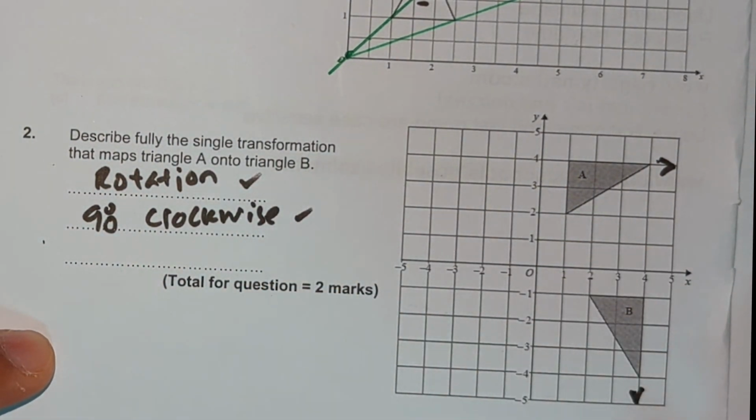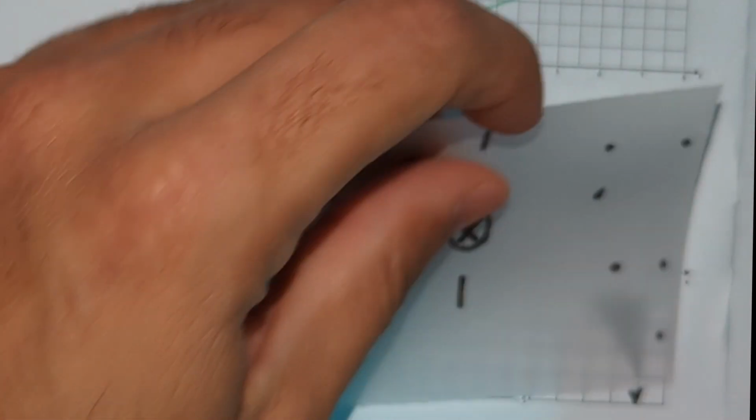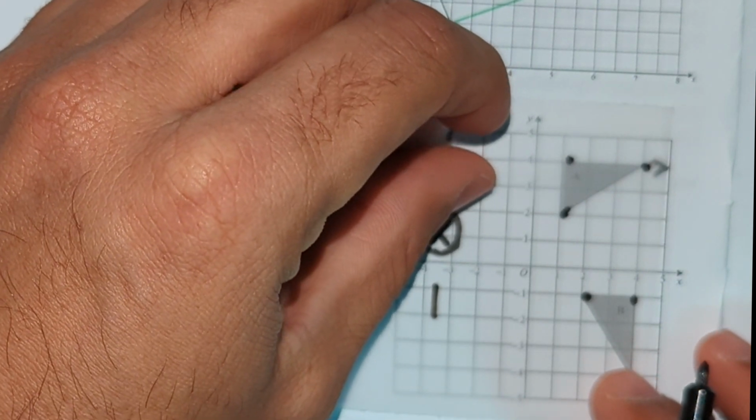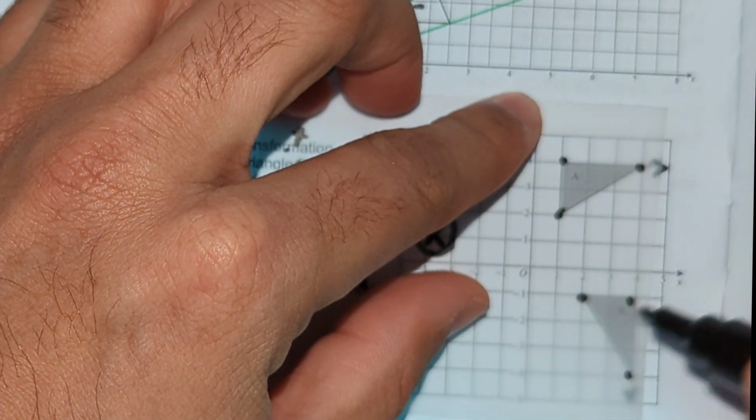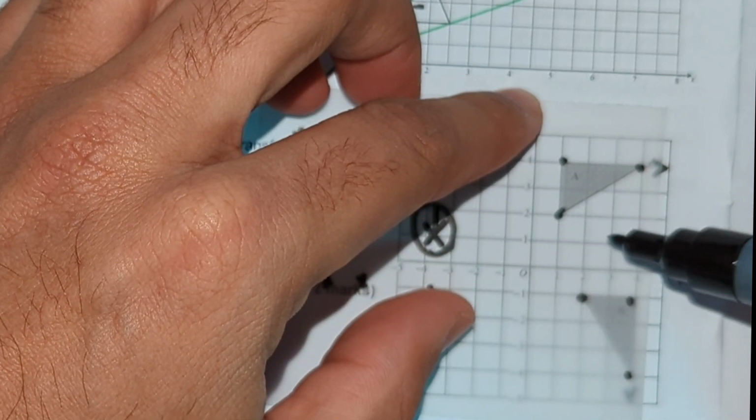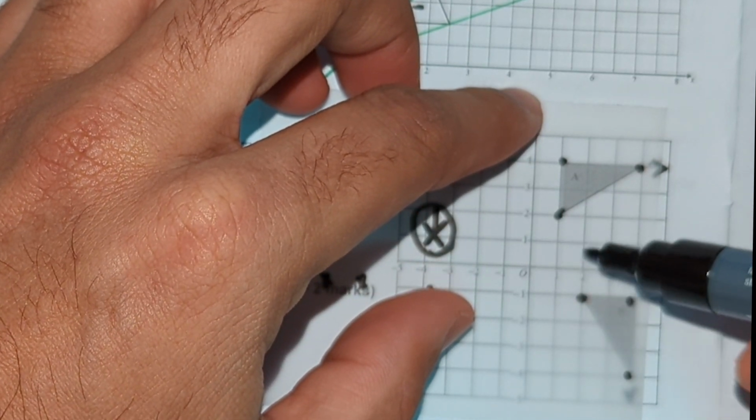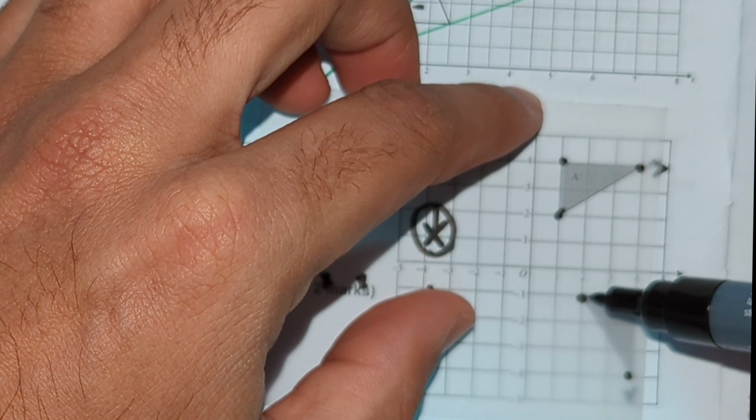That's the second mark, so 90-degree clockwise. And the third mark, like I said, we need to do some trial and error. So we need to make sure that these points go on there when you're trying to look for the points that match. Okay, so these need to be exactly the same distance away.